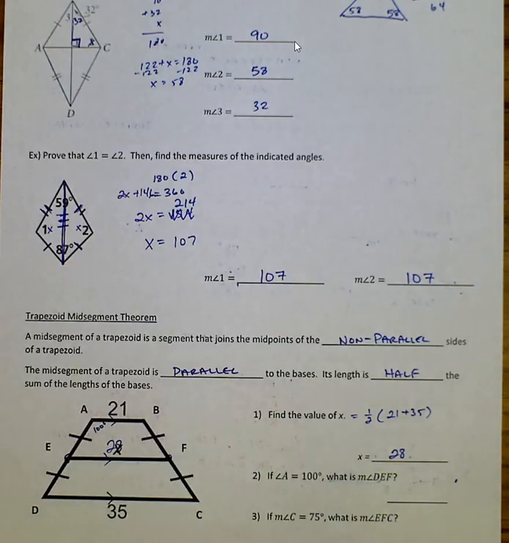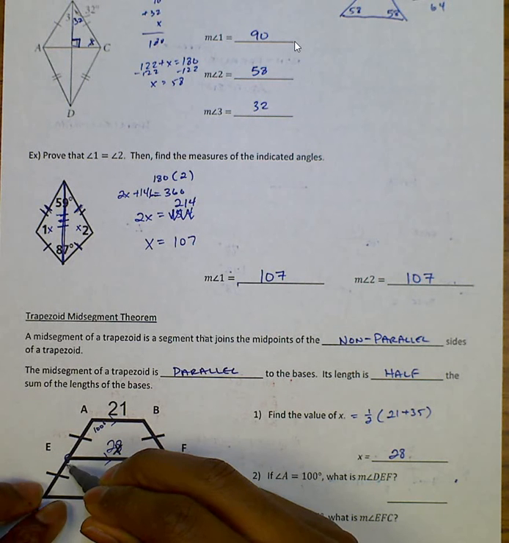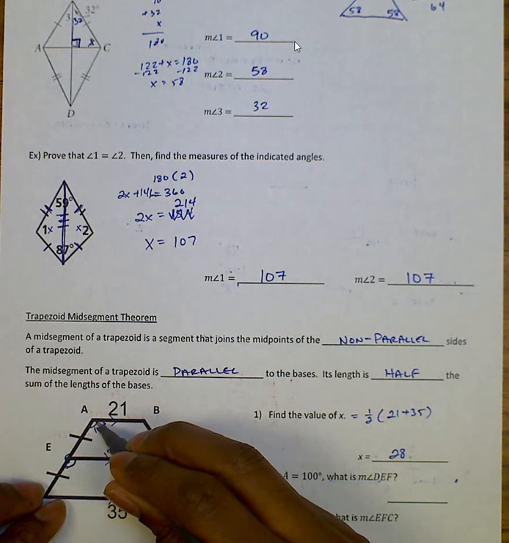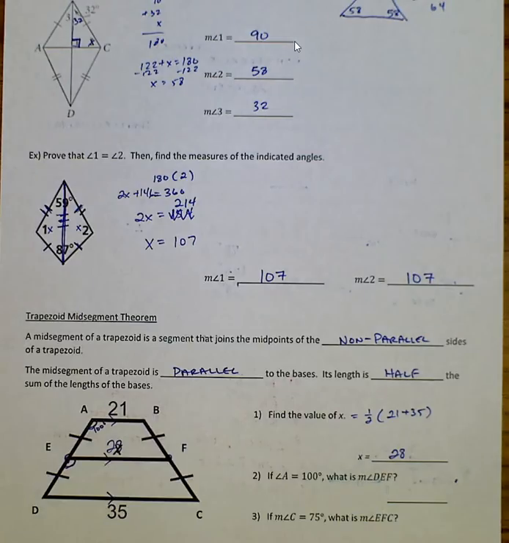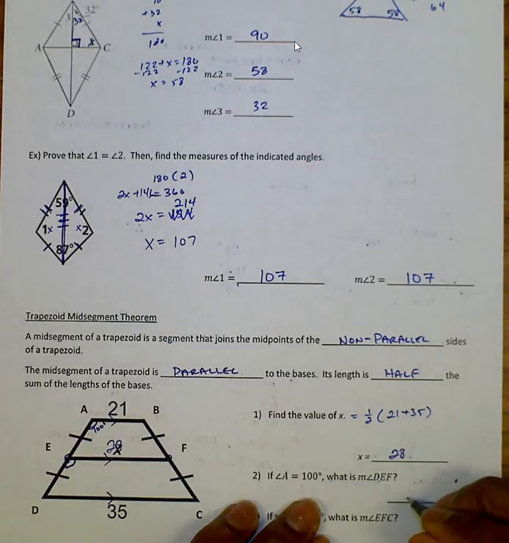When we say parallel, we need to be thinking of alternate interior angles, corresponding angles, same side interior angles. So they're asking about DEF. That is a corresponding angle with angle A here. And so since angle A is 100 and corresponding angles are congruent, then angle DEF is also 100.